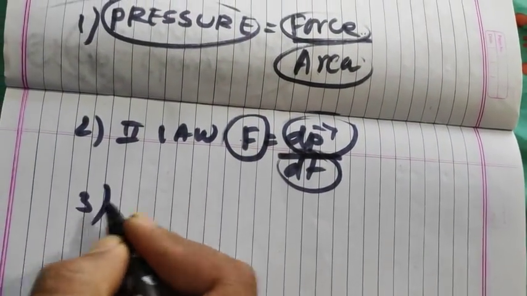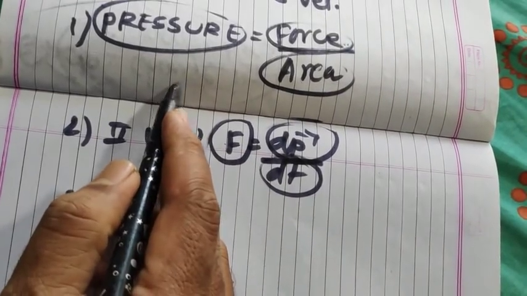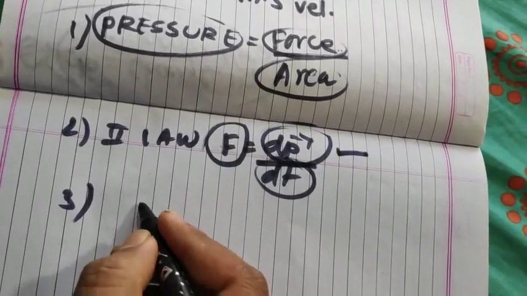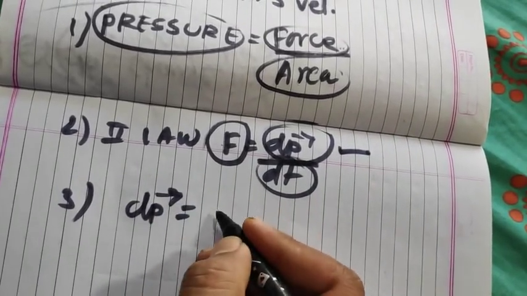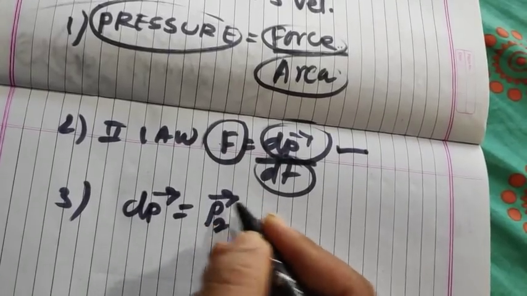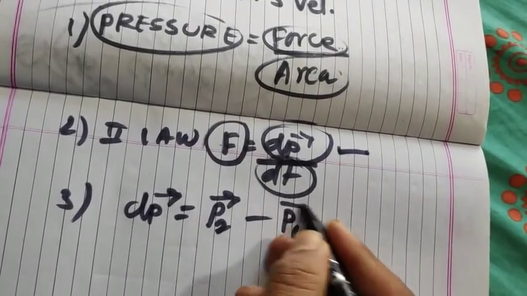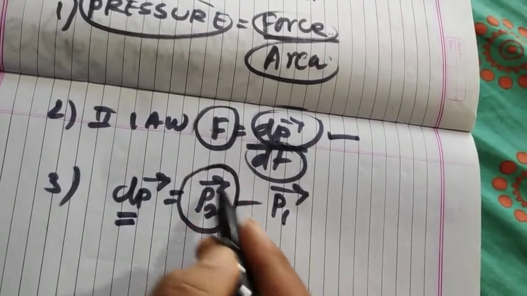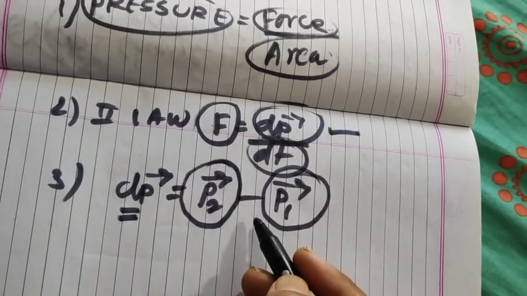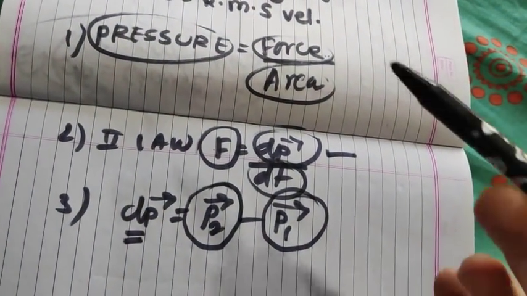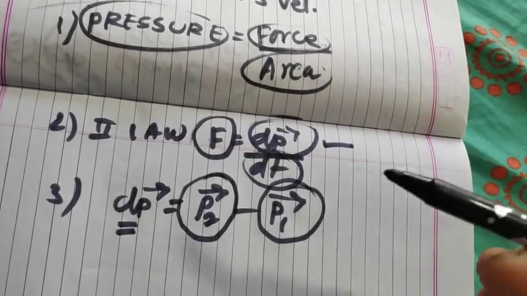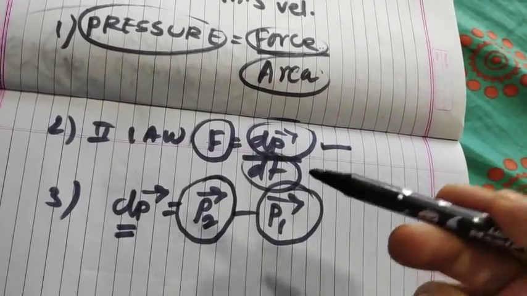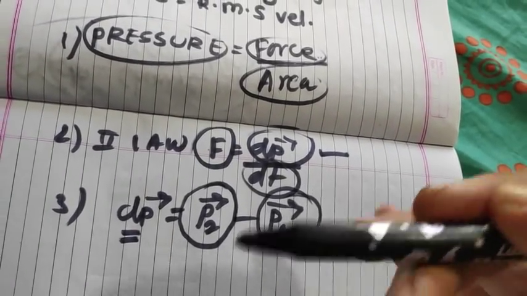Now you want pressure, you want force. To get force, you want change in momentum, and you know change in momentum will be equal to final momentum, that is after collision, minus initial momentum. So in order to get the change in momentum, we must have final momentum and initial momentum. So now you have understood the steps. If you remember them, I'll be able to solve the entire derivation for you, and even you will be able to solve it without seeing, I assure you.